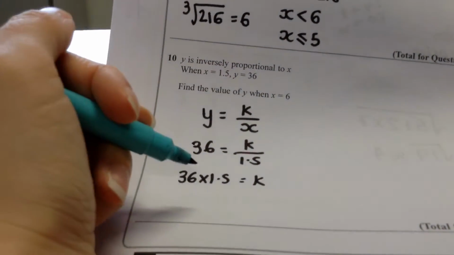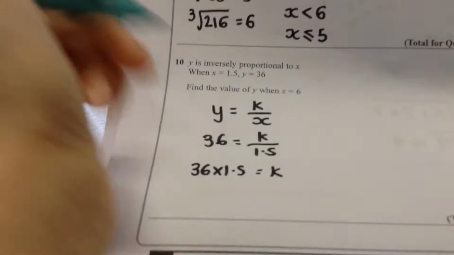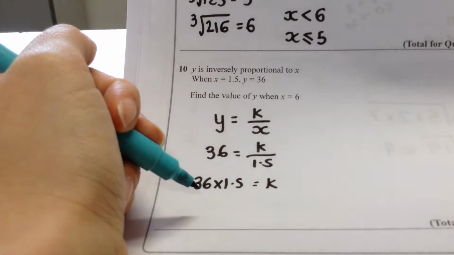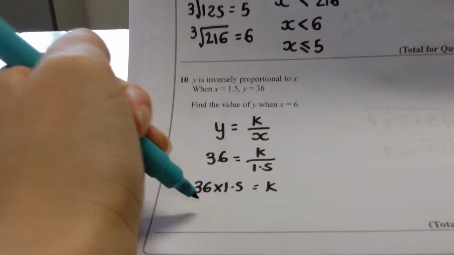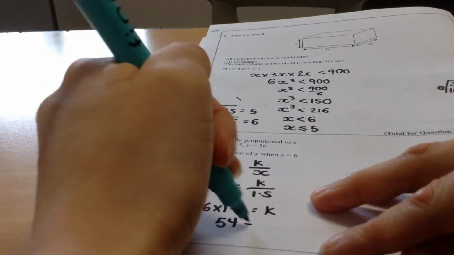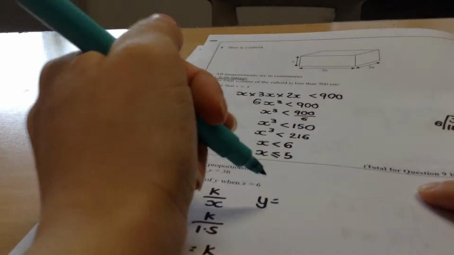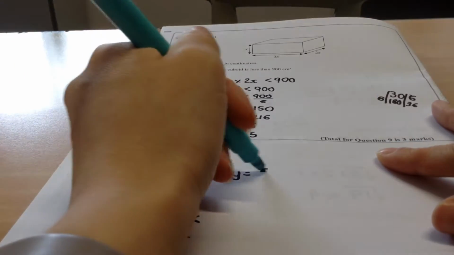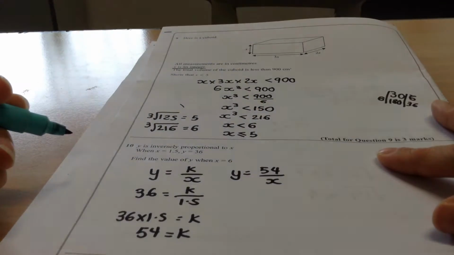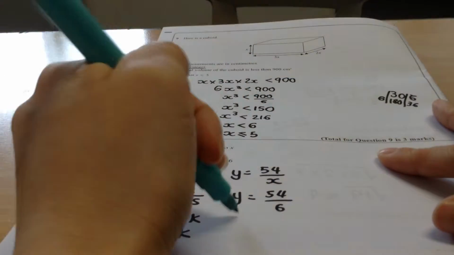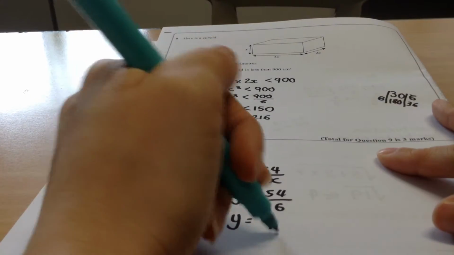Okay, when you times something by 1.5, you want to half it and add it on, because that's the 0.5. So half of 36 is 18, add it on is 54. So y equals 54 over x. When x is 6, 54 divided by 6 is 9.